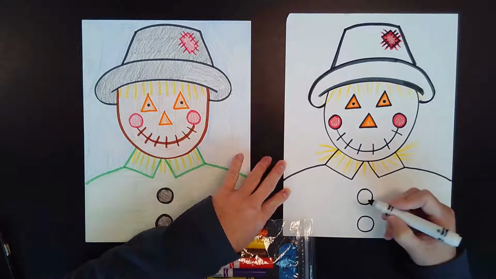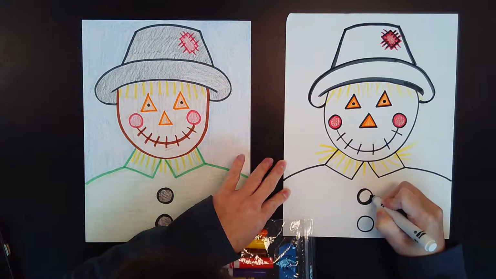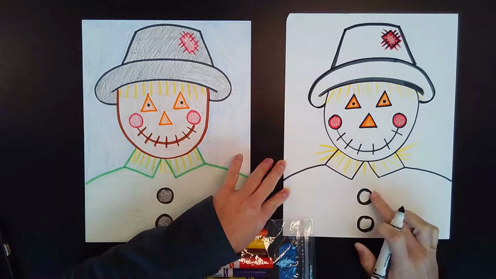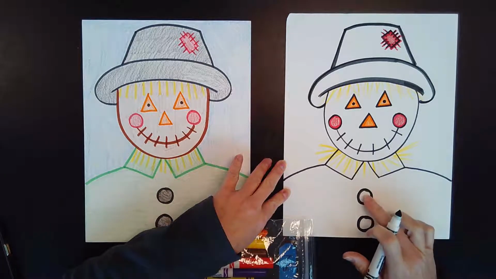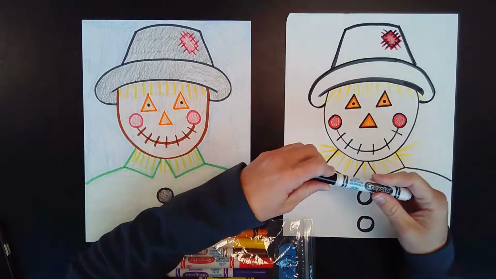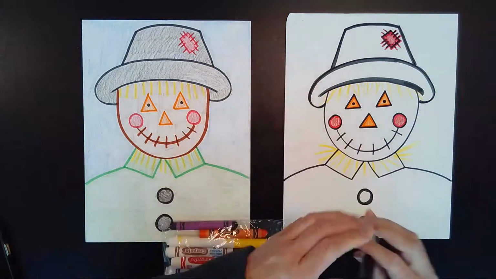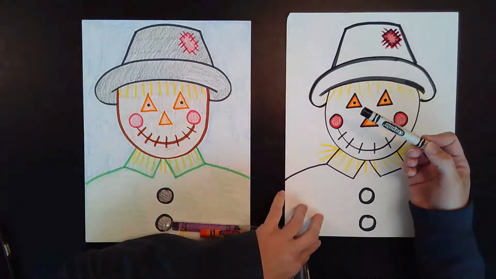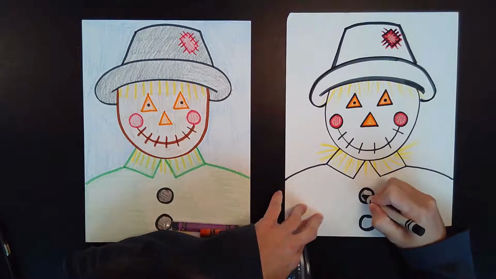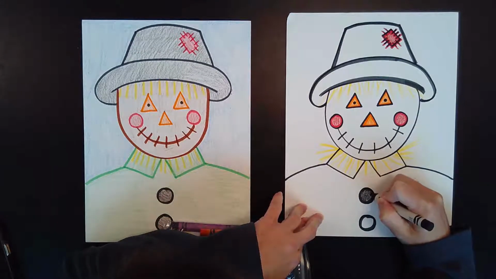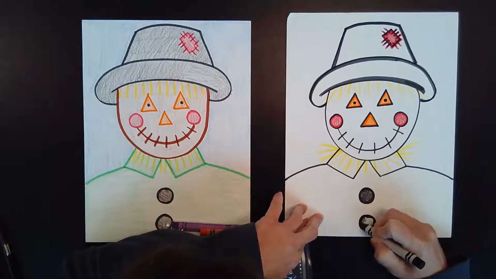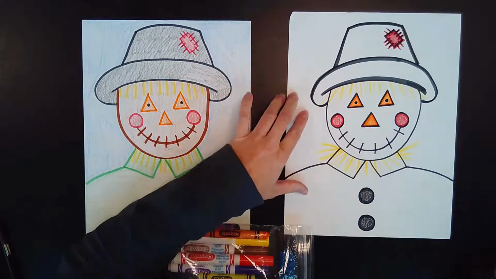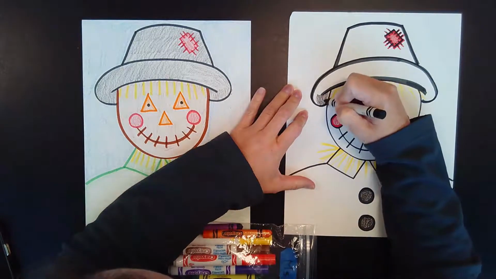And his buttons are also black. So I'm going to trace around the circles of his buttons. Now my buttons are pretty big, so I'm not going to color them in, right? I'll color those in with a crayon. When I'm done, I snap that cap, put my black marker up, get a black crayon, and I'm going to start with his buttons. Color lightly, color neatly, stay in the lines, and fill in the whole shape. So his buttons are colored in, and now I'm going to start working on his hat.